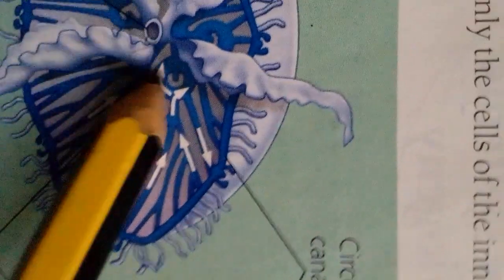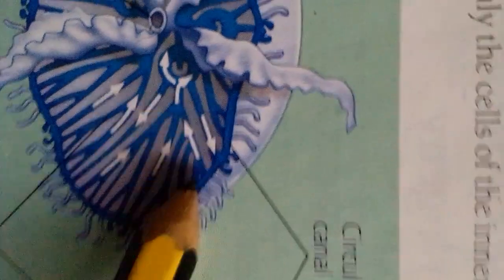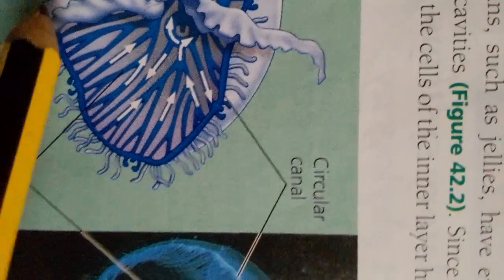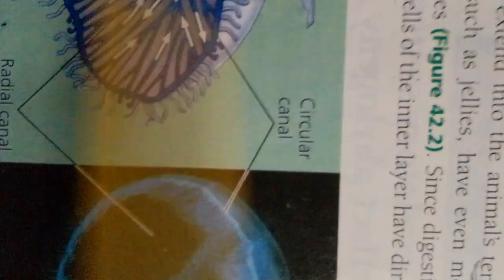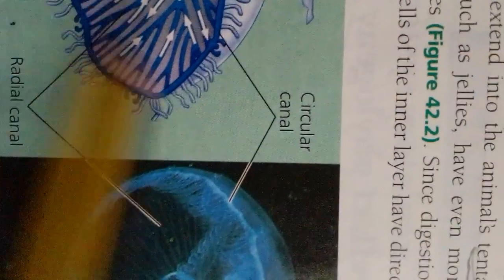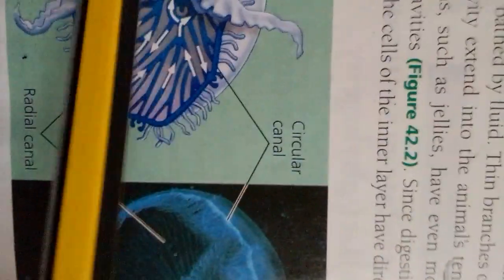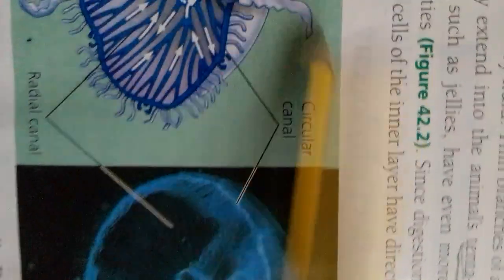The mouth leads to an elaborate gastrovascular cavity that has branches radiating to and forming a circular canal. Ciliated cells lining the canal circulate fluid in the directions indicated by the arrows.